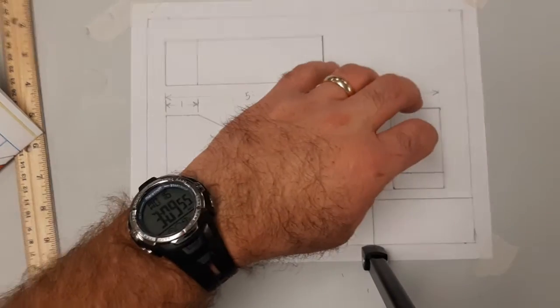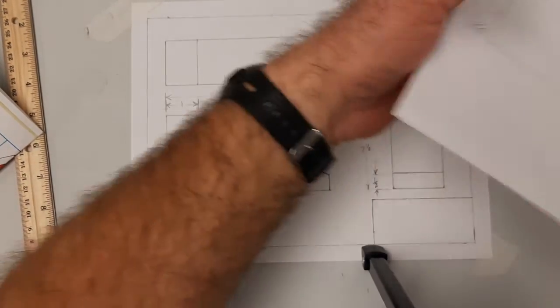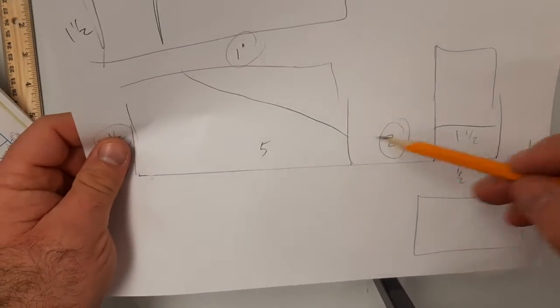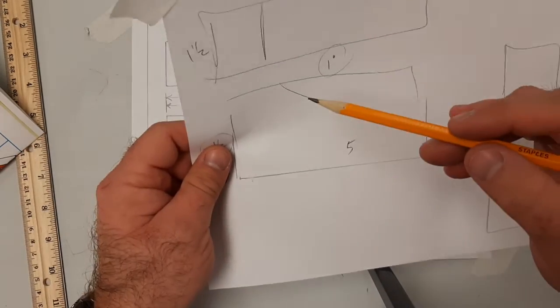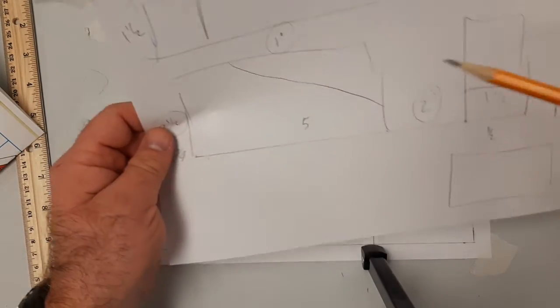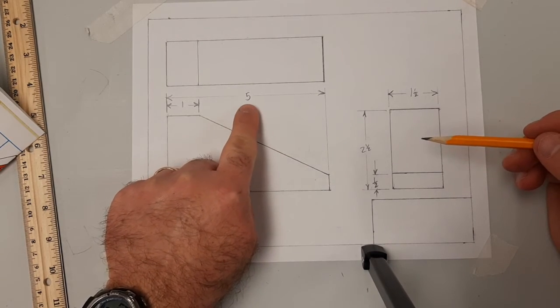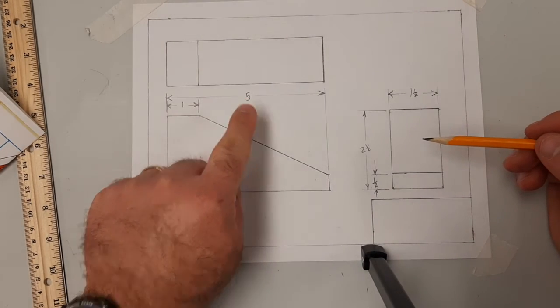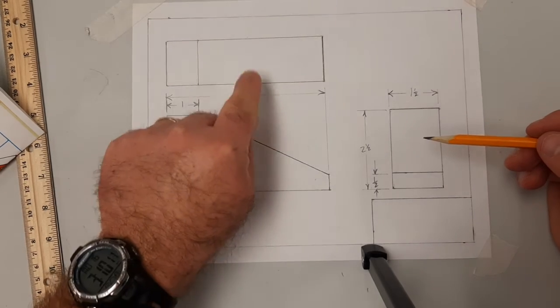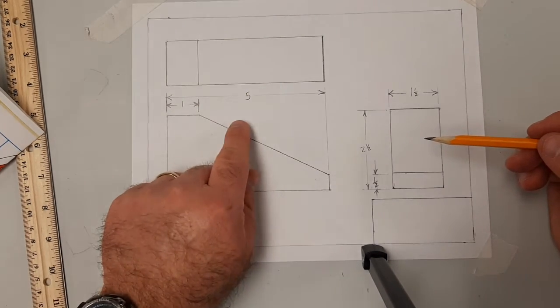So again, I'll try to show it here on this sheet. So 2 inches between your side and your front view, 1 inch between your top and your front view, trying to leave enough room for your dimensions. If you need to put your dimensions on the other side, so that 5 inches, if it needed to go down here, or if it needed to go up here, that would be allowed.